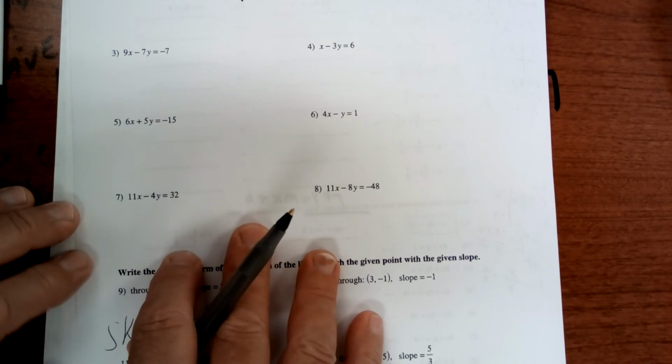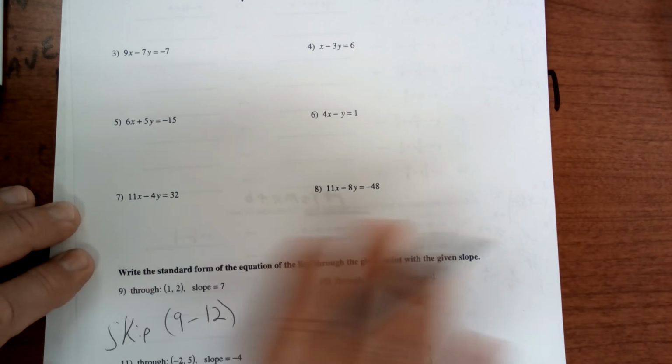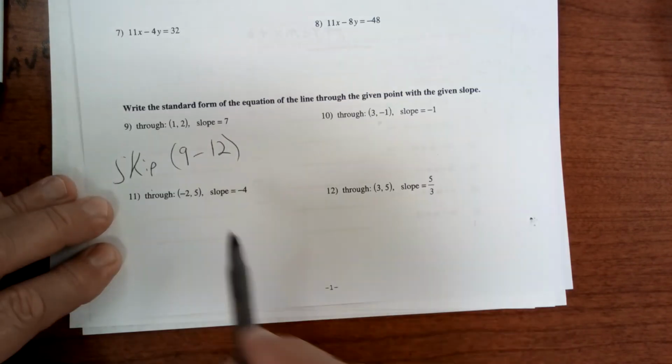And then on the back side, read your directions. And then once you get to number 8, you can skip the bottom part. That's it. That's your work for today.